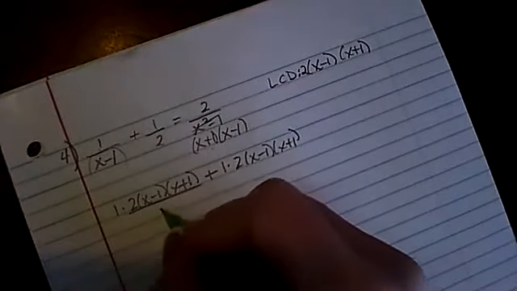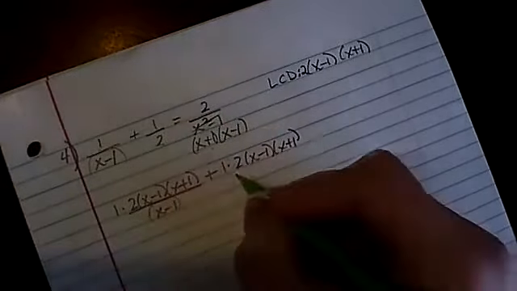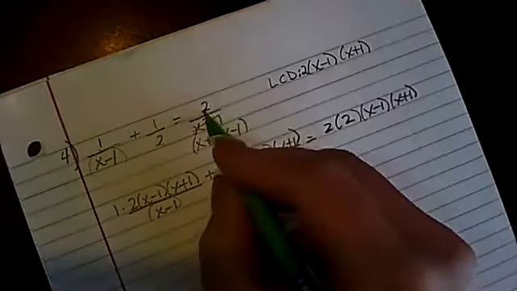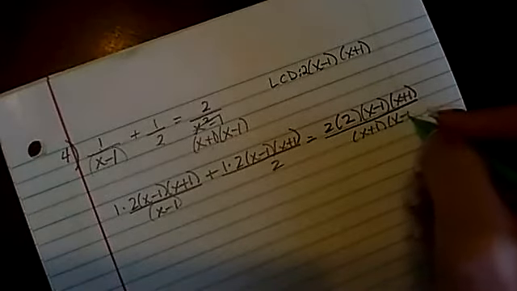So this is over x minus 1. This is over 2. And then equals 2 times x minus 1 times x plus 1. So I'm just taking this times this. So I just wrote it out. And then x plus 1 and x minus 1.